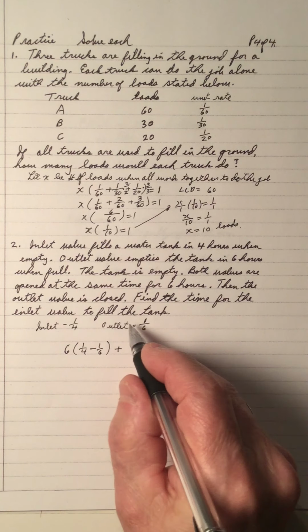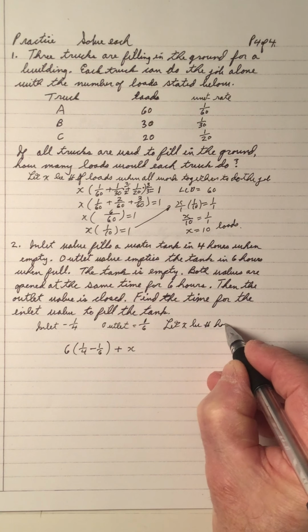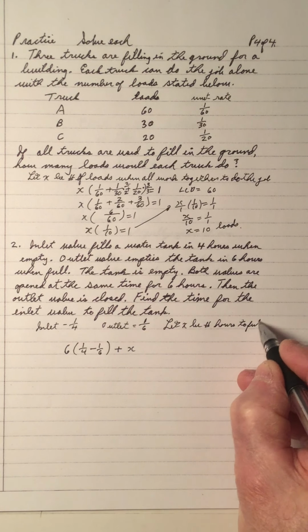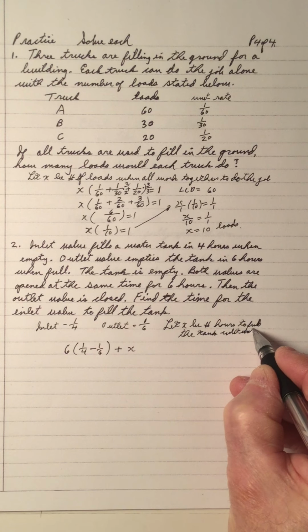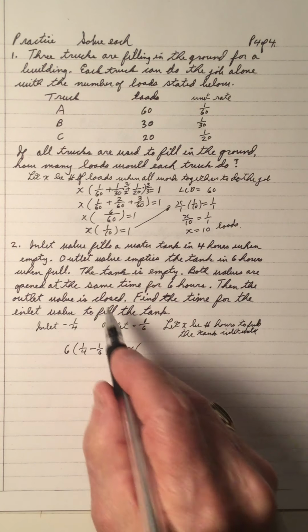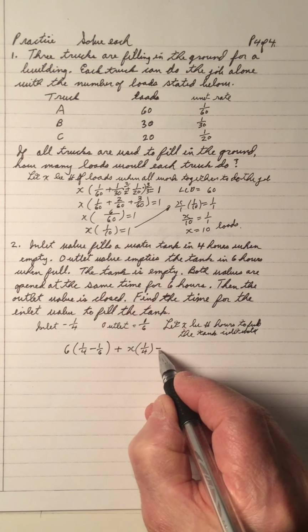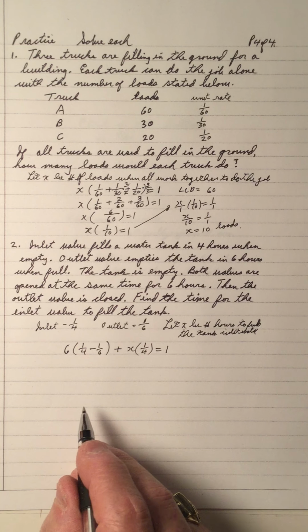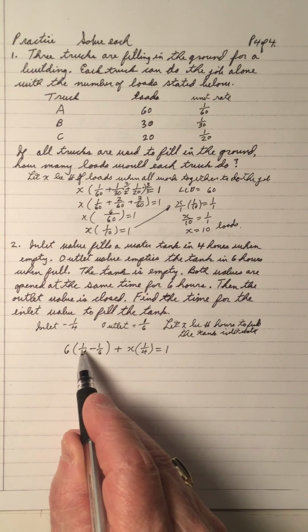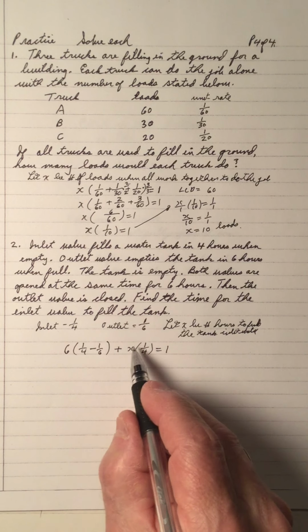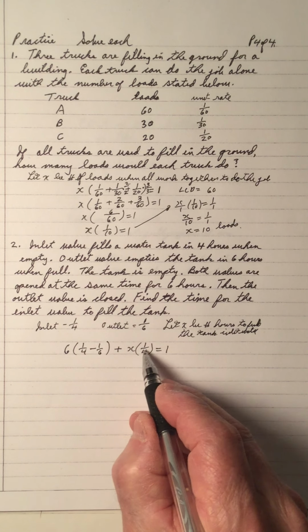So how long will it take? I'm going to let X be the number of hours to fill the tank for the inlet valve. So the inlet valve works at 1/4. So how many hours at this rate will the tank be filled? So notice the little difference here. I have 6 hours of these working, but I can't add these because this one is filling it up and this one is taking it away. And the outlet valve is turned off. So after 6 hours, the inlet valve is going to keep filling it up.